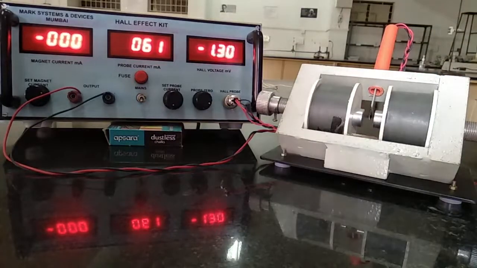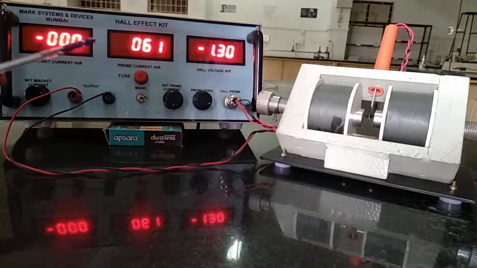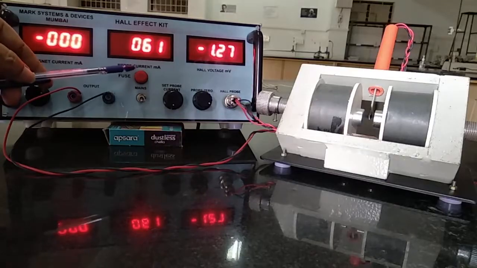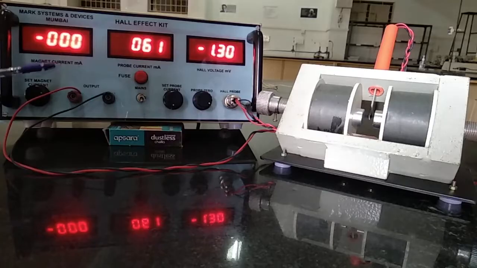There is a calibration table given, which gives the magnetic field for the given current. So this is how we change the magnetic field. And we pass a current of 60 milliamps through the sample. So we measure the Hall voltage here, and we measure the magnetic field here by passing the appropriate current of, let us say, 100 milliamps, 200 milliamps, 300 milliamps, up to 500 milliamps.